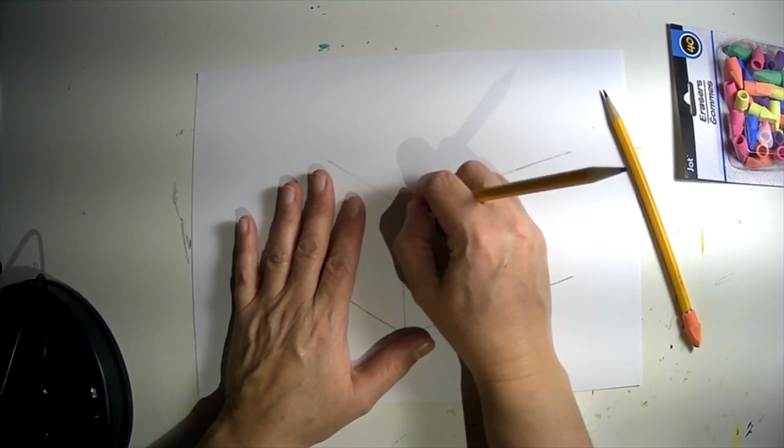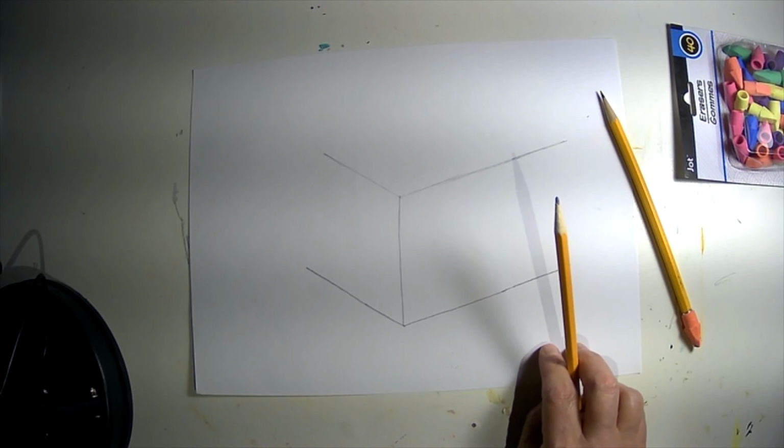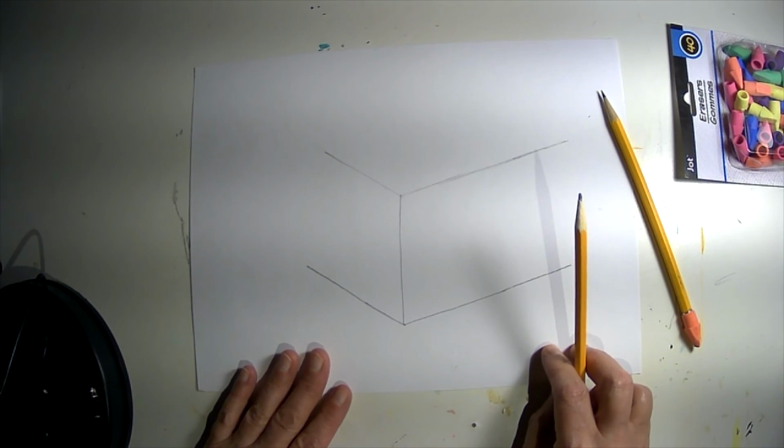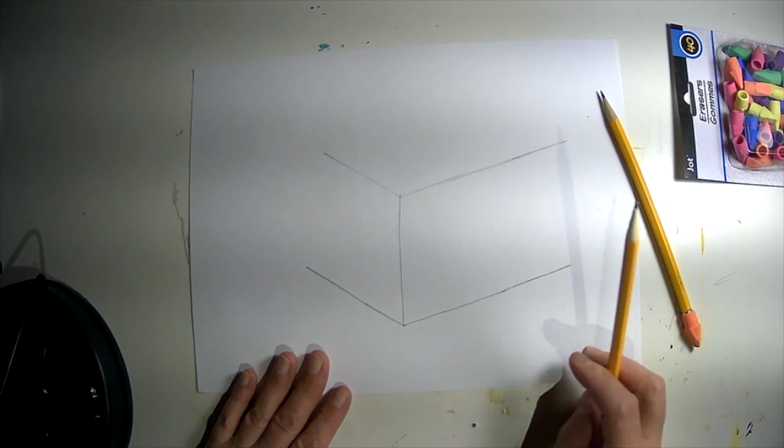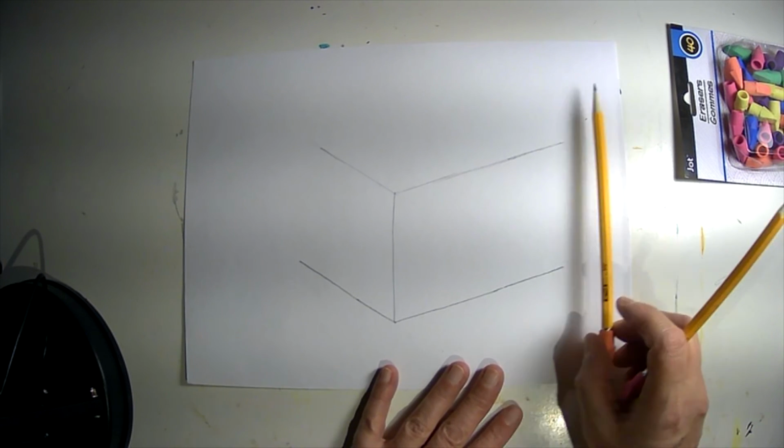And remember, parallel means that they're the equal distance from each other, so they don't get closer or farther away. They stay the equal distance from one another, and you want to copy that kind of angle too. That's why I've been angling the pencils.